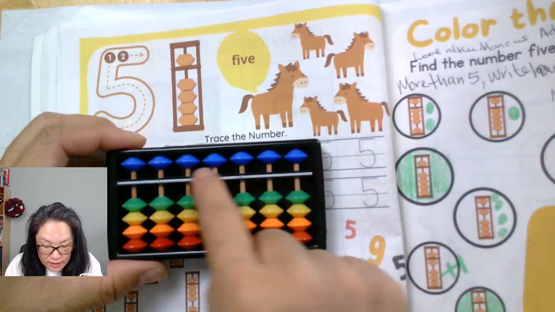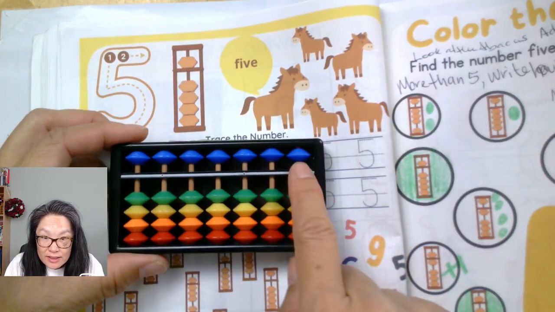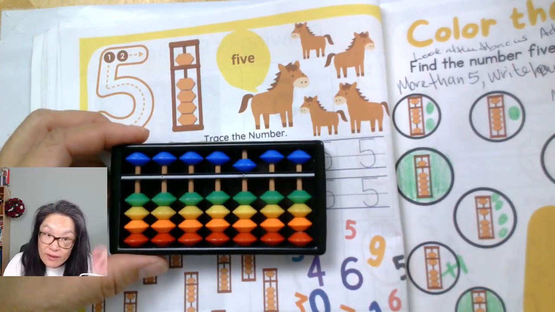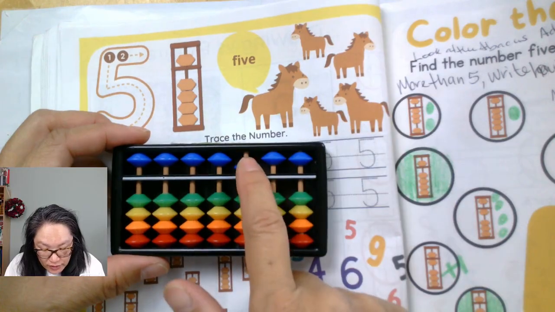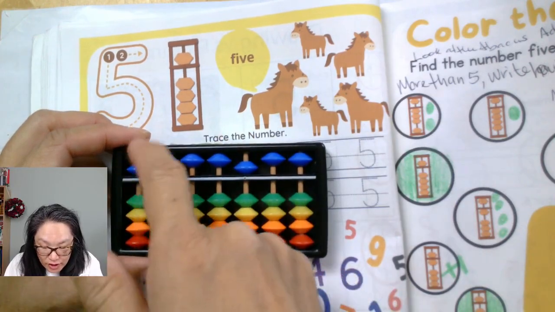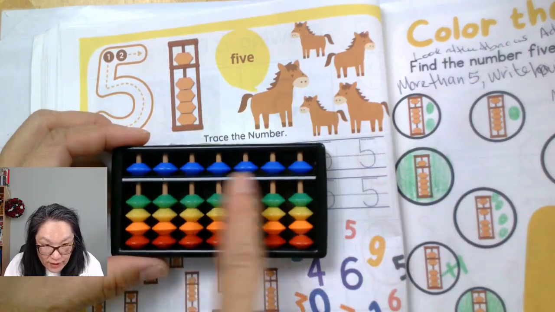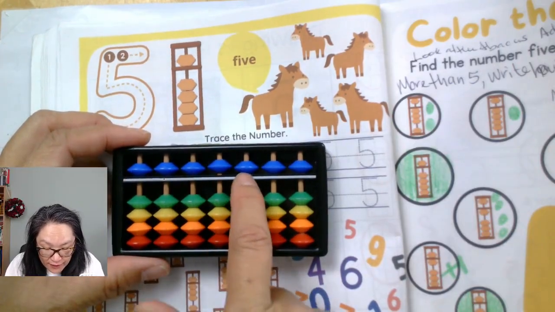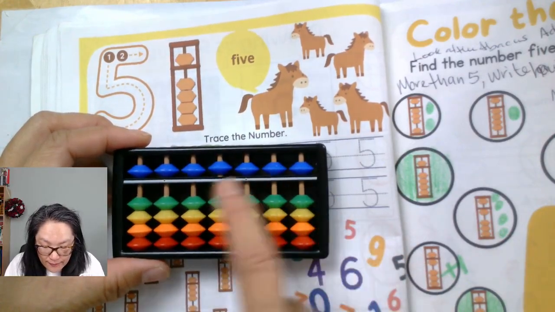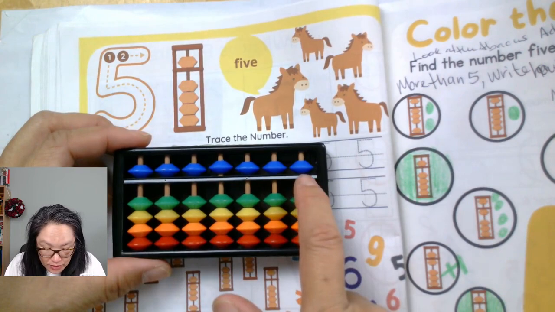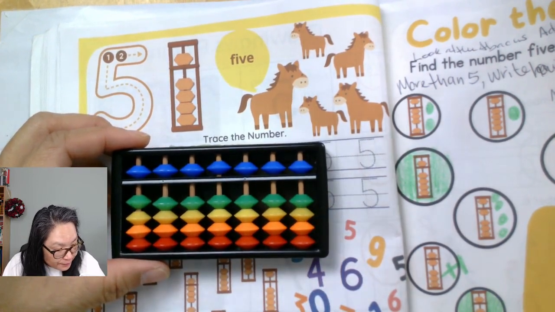We have 5 horses. Now, an interesting thing about the abacus is the top bead will always be the value of 5. So when we do it, we always bring that down. If I show you what all 5s look like, this is what 5 looks like. These are all 5s. Why? Because the beads are touching the horizontal bar, this is what we consider 5.